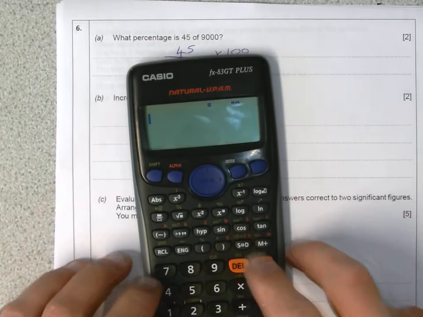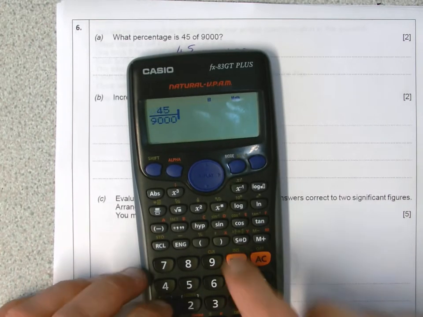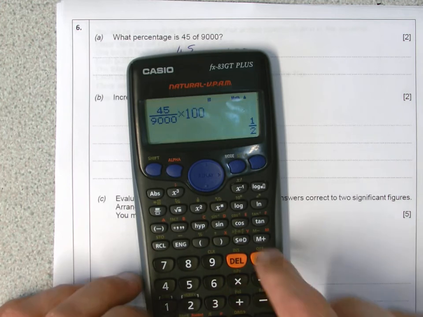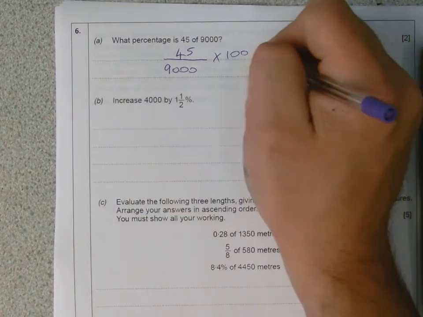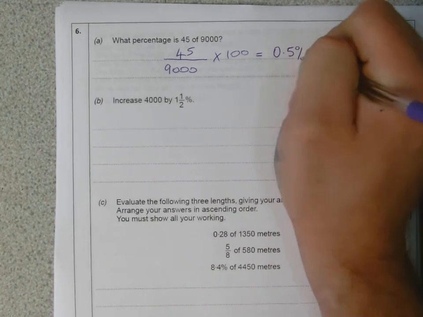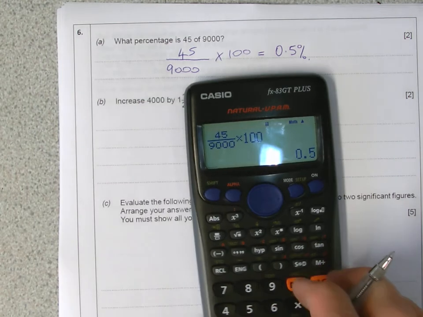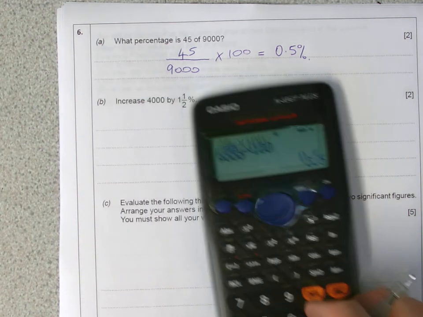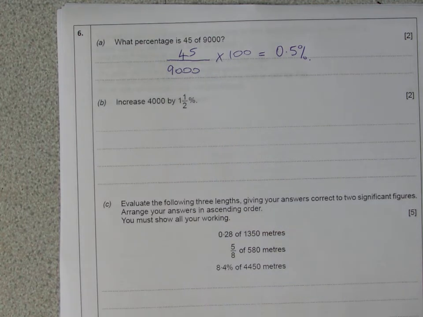So use your calculator, press the fraction button, 45 over 9,000 times 100, and that comes out to be a half, of course, 0.5%. Okay, so pressing the SD button gets us the answer. It's quite a low percentage, but of course 45 out of 9,000 isn't very much.